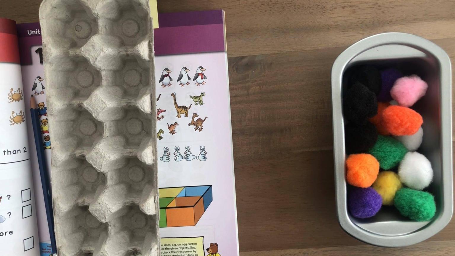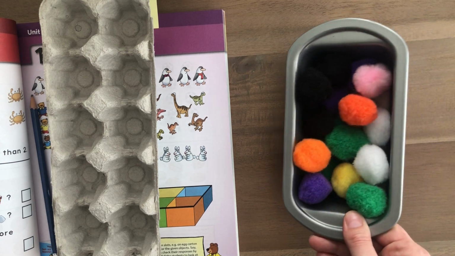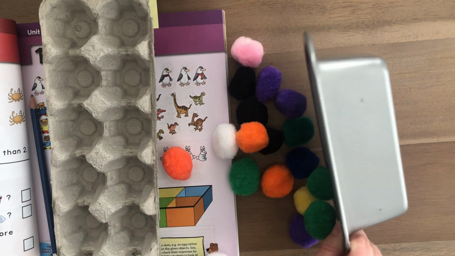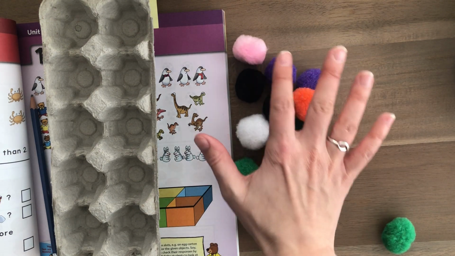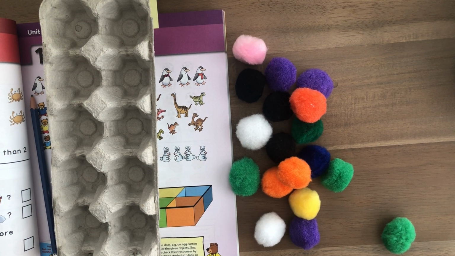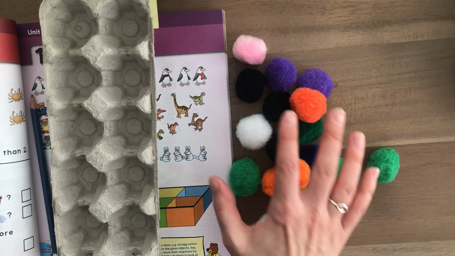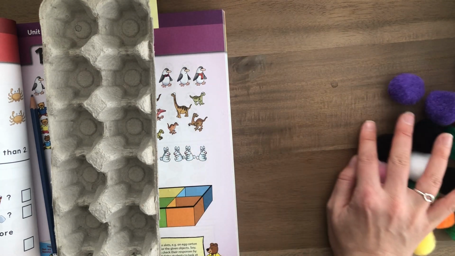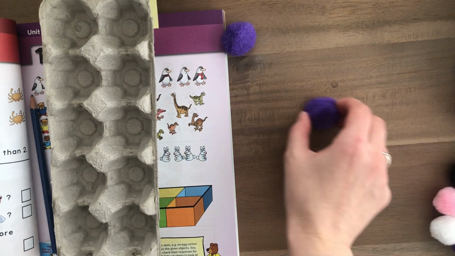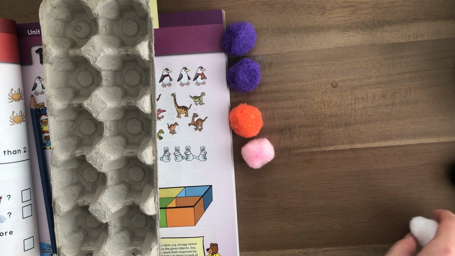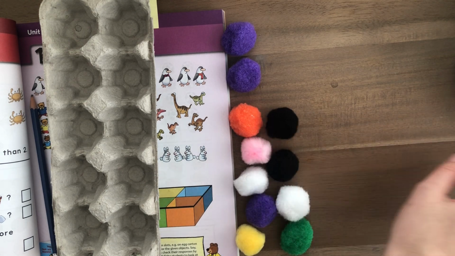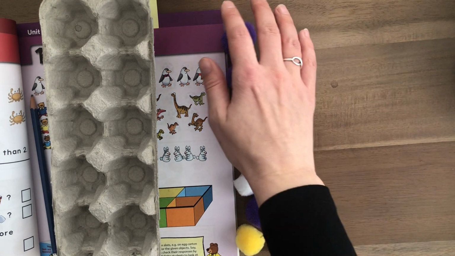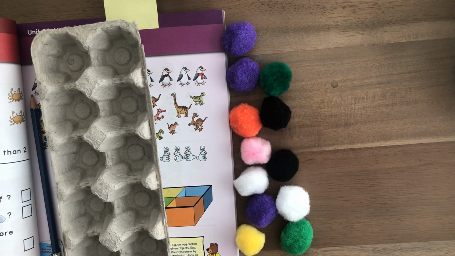Awesome. Okay, now what you're going to need is your 19 small objects. So Mrs. Peterson chose today to use pom-poms. Thought that would be fun. And what I want you to do first is count out 12. Okay? So I'm going to count out 12. Put them here. 1, 2, 3, 4, 5, 6, 7, 8, 9, 10, 11, 12. So I have 12 pom-poms.